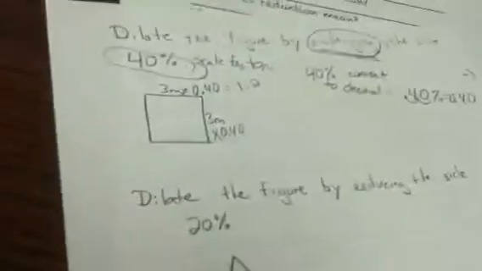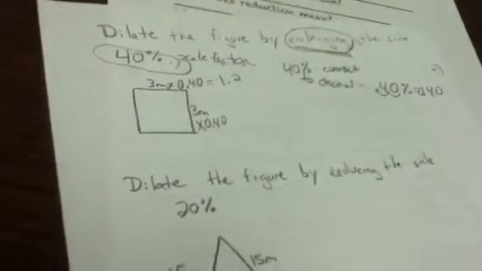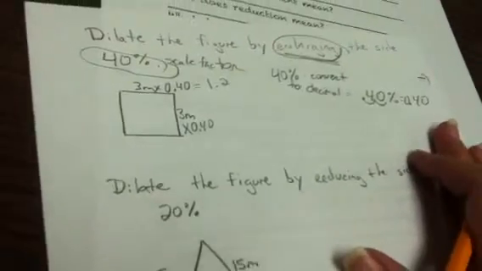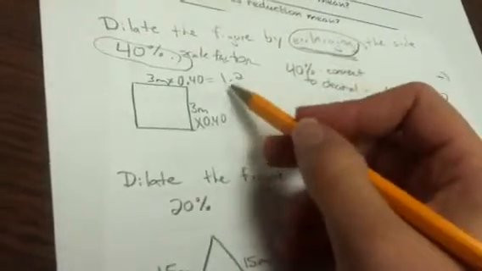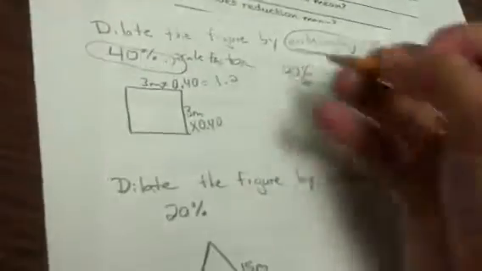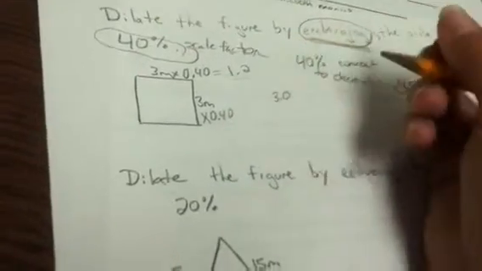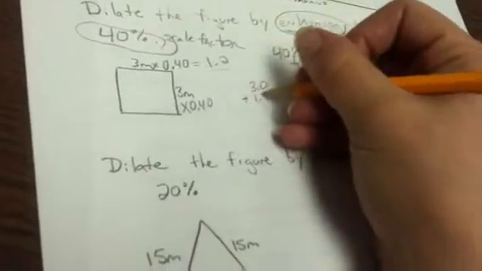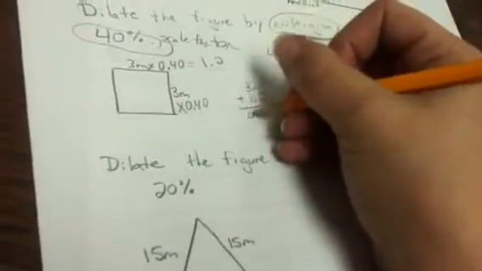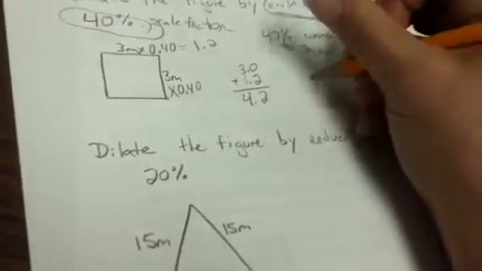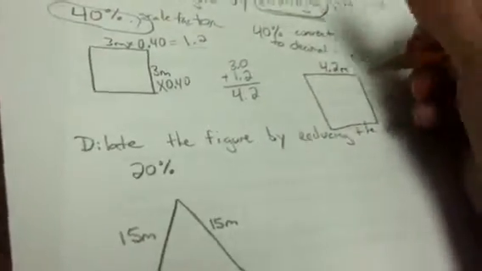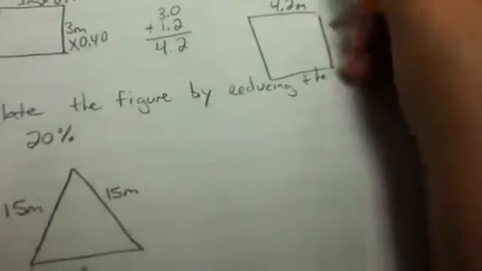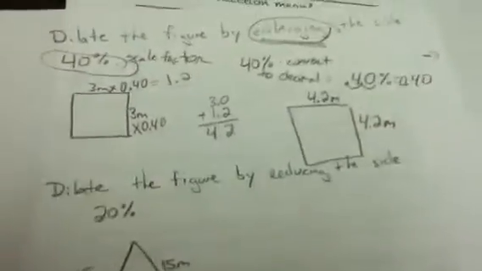So that when we multiply it, we get 1.2. Wait a second, I thought it got bigger. Well, it does. 1.2 is not the measurement of the side. This is how much it's getting bigger by. So if it started off as 3 meters and we're enlarging it by 1.2 meters, our new side is 4.2. So our new square is 4.2 meters.